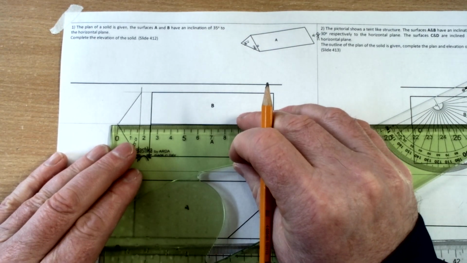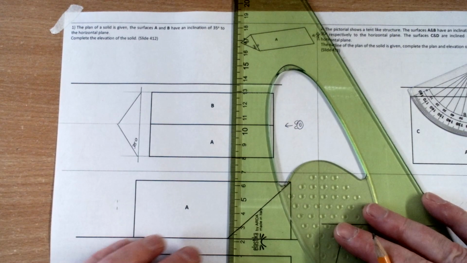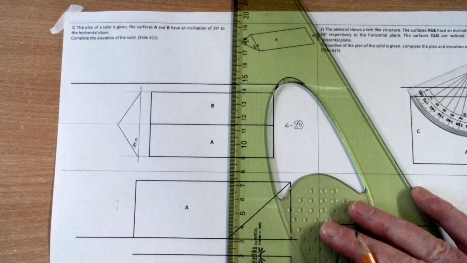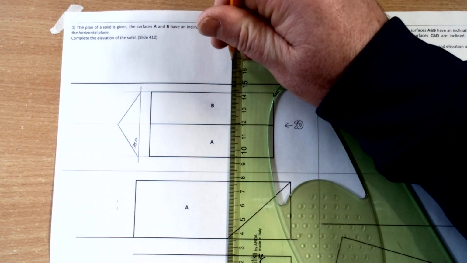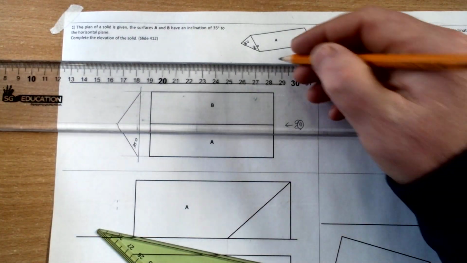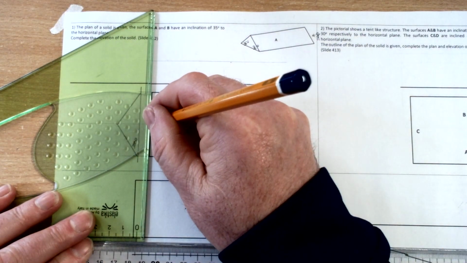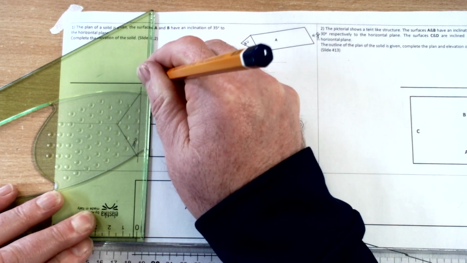So the height here is 17. Okay. So just step up that height there, and project up the sides of the tent.